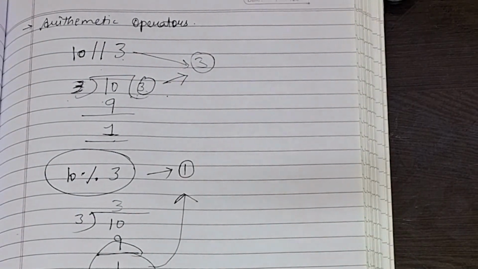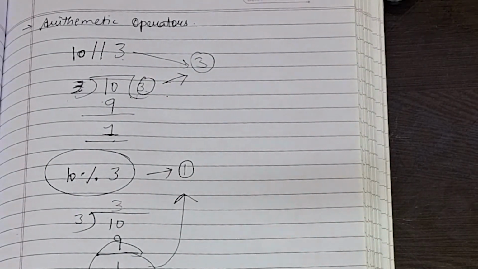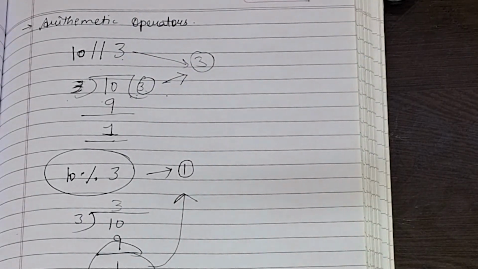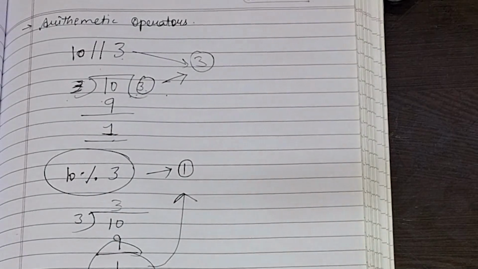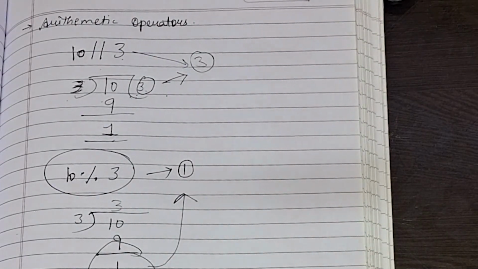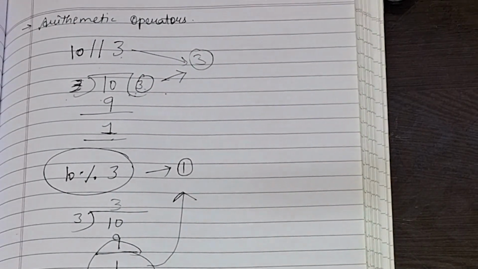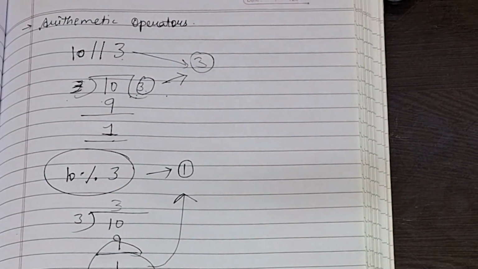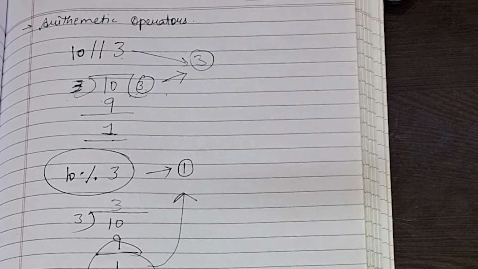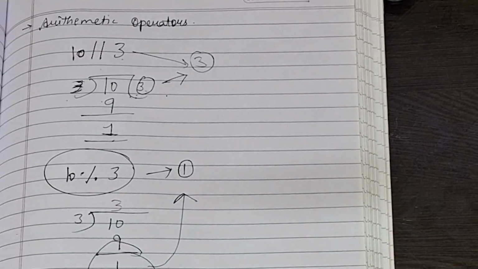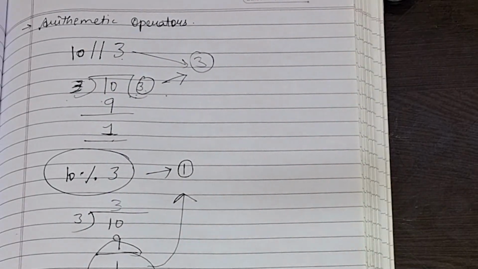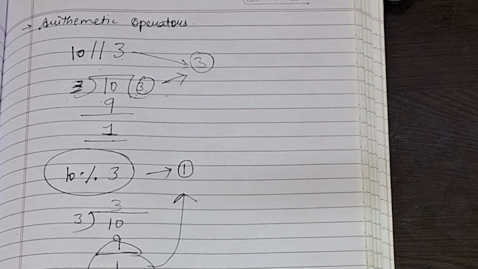So the next operator which we are having here is exponent, two stars or two asterisk symbols. Whenever we need to calculate the exponential value of something, we use this operator. We write the first value, the base value, then the exponential operator, two stars, then the power.